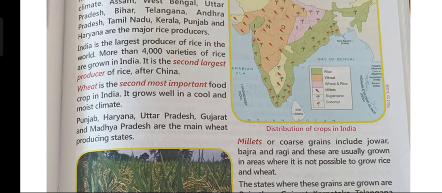So, children, that is why wheat is mostly grown during the winter season. Now, lastly, the main wheat producing states are Punjab, Haryana, Uttar Pradesh, Gujarat, and Madhya Pradesh. All these are the main wheat producing states of India.